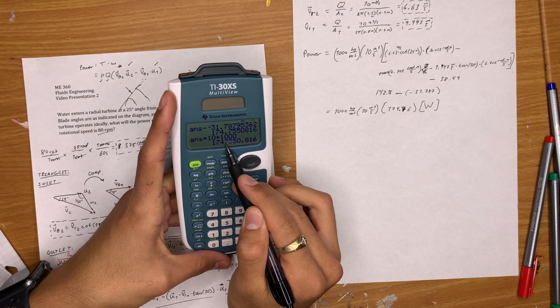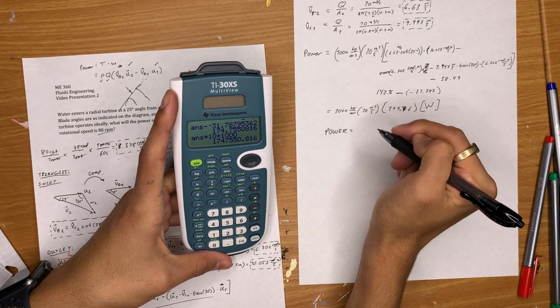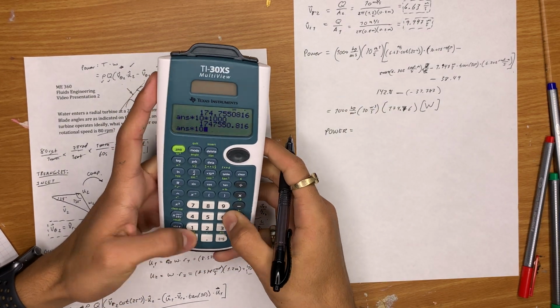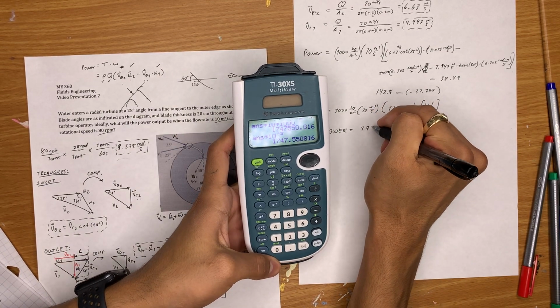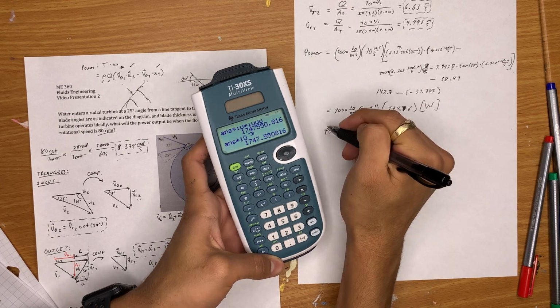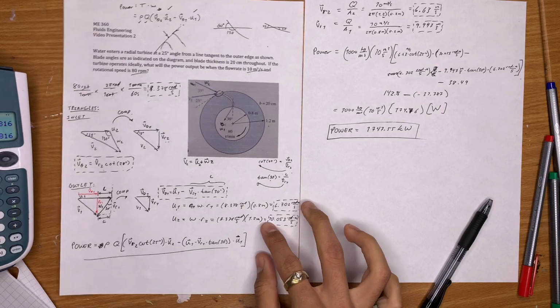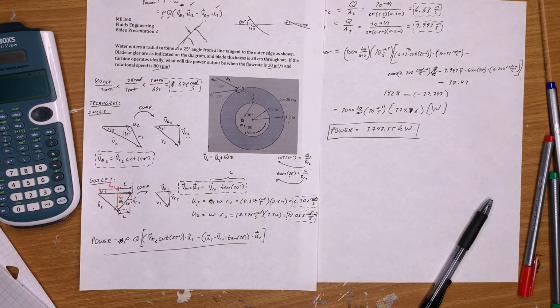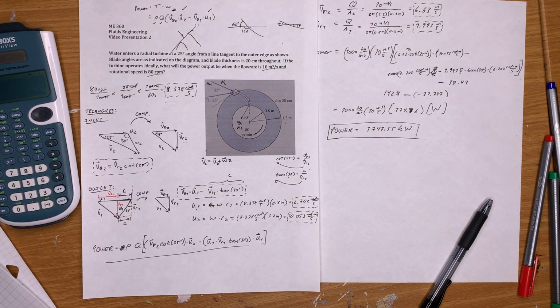So the power is equal to 1,747.55 kilowatts. And that is your answer. Be the power input. Yeah, the power input would be 1,747.55 kilowatts.